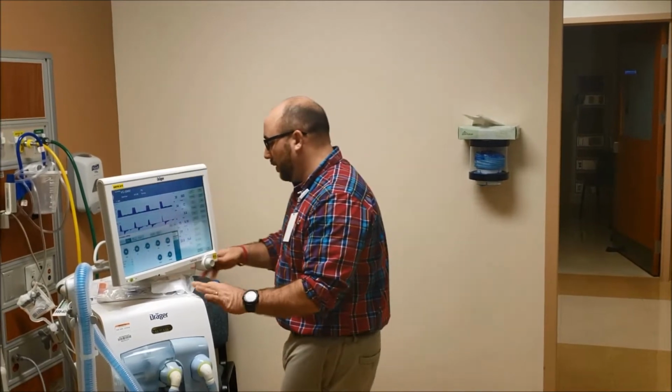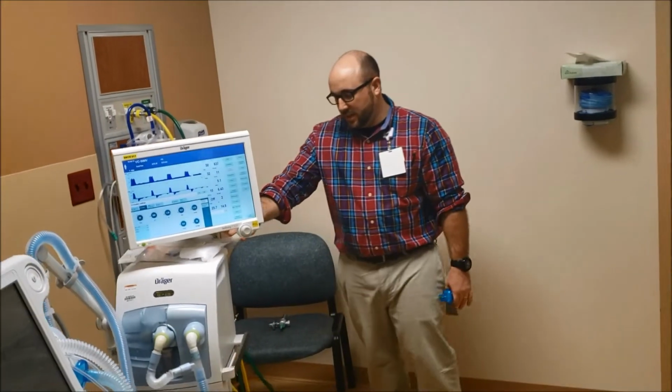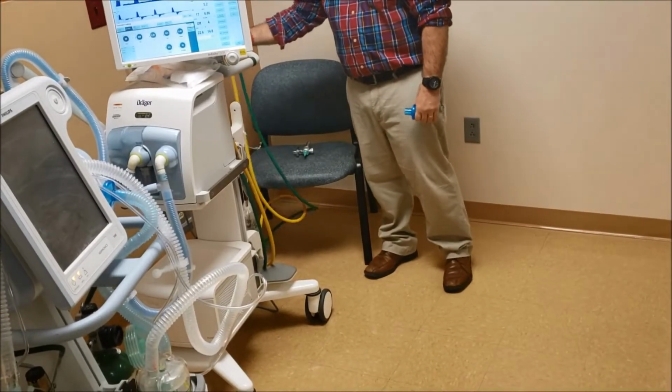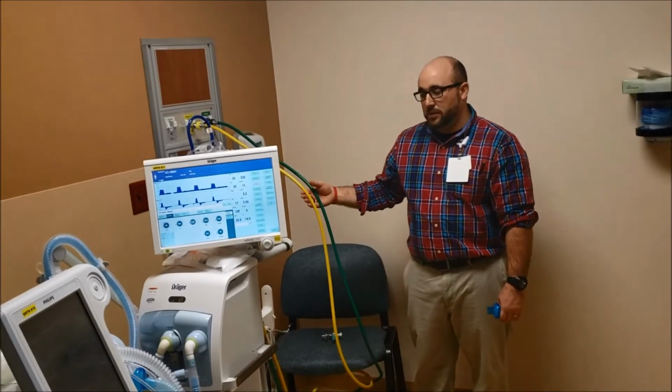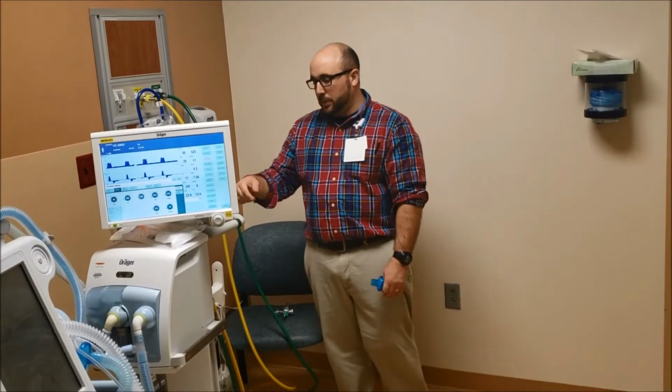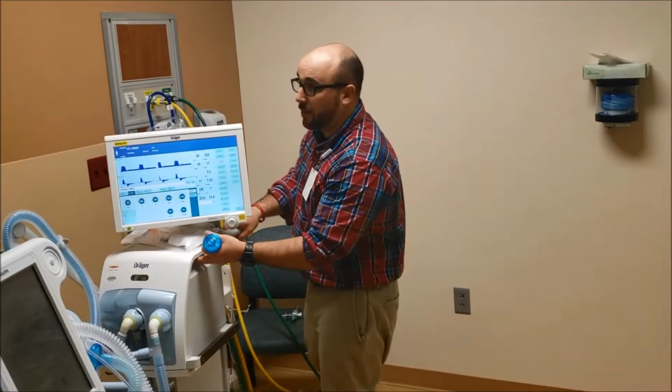Now, a couple key components is you can see this does not have a compressor on the bottom. That's actually a battery. So it has to be plugged into air and oxygen. And if one of these is not plugged in, it will alarm pretty loud. And then we always plug them in, although they have a pretty long battery life on them.